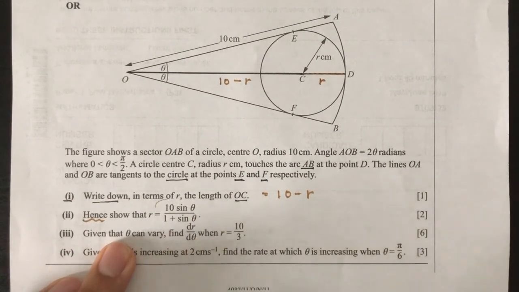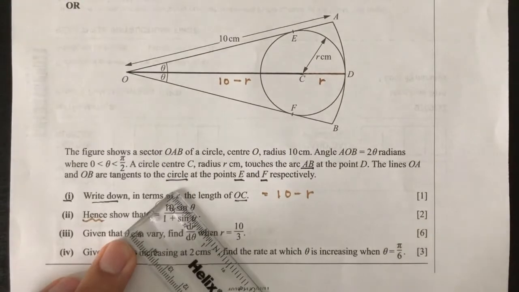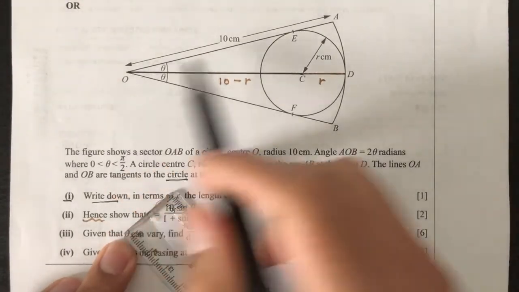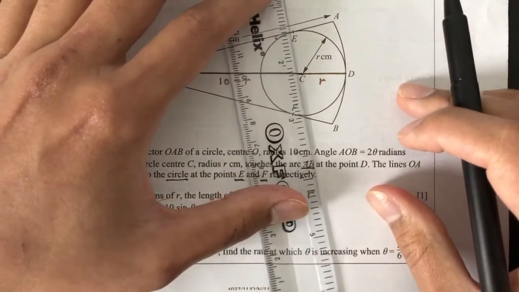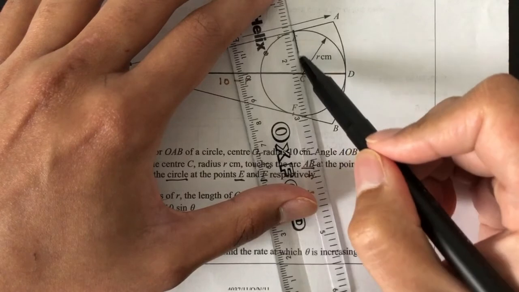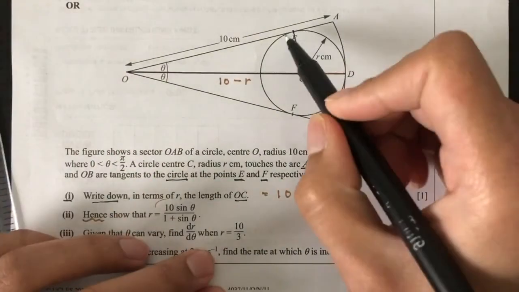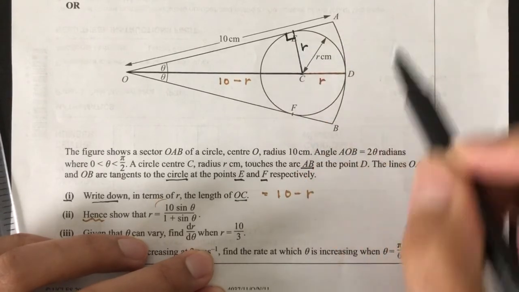Now for part 2, hence meaning using the value from part 1, show that r is equal to this value. If you read the question properly, it tells you that the lines OA and OB are tangents to the circle, so they meet at this point. If you connect the point C to your point E, this will give you a right angle triangle, and this is of course the radius r.